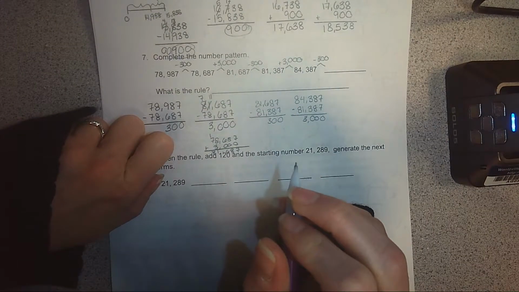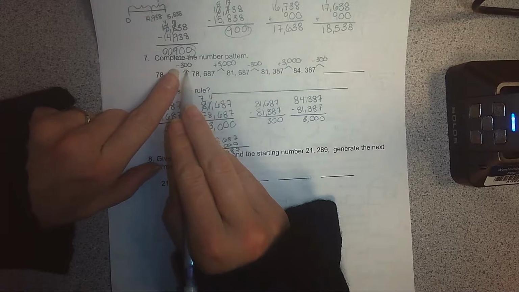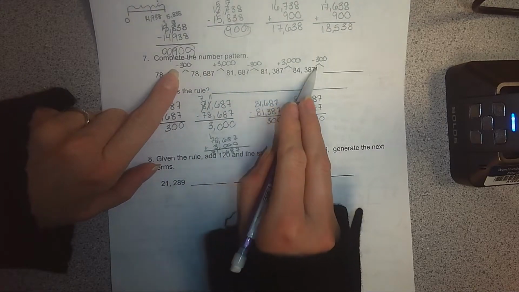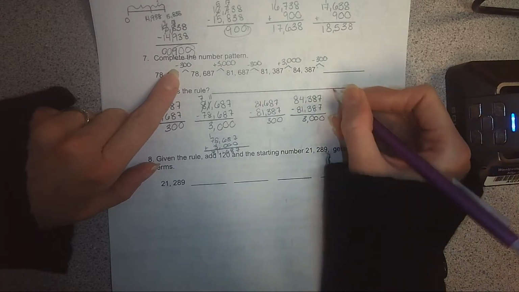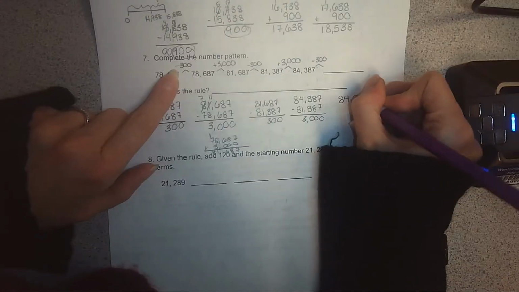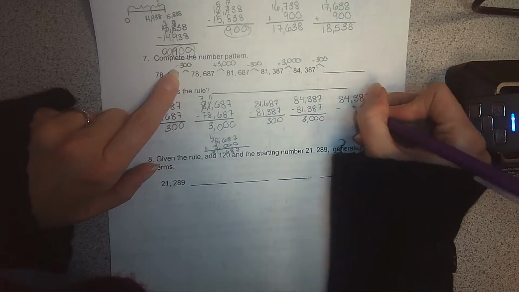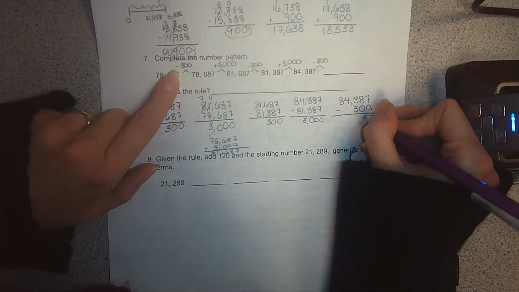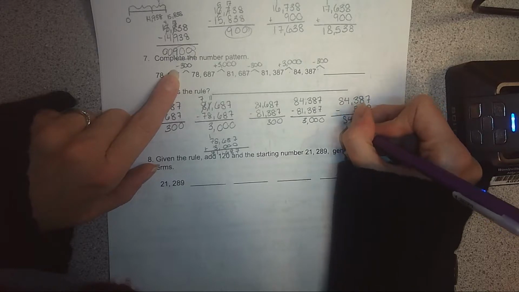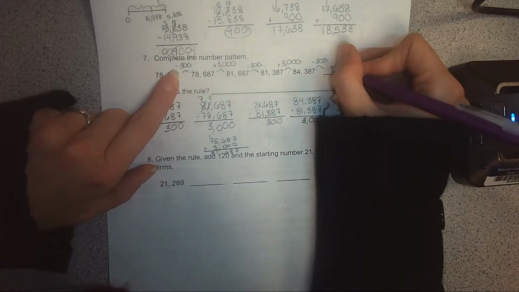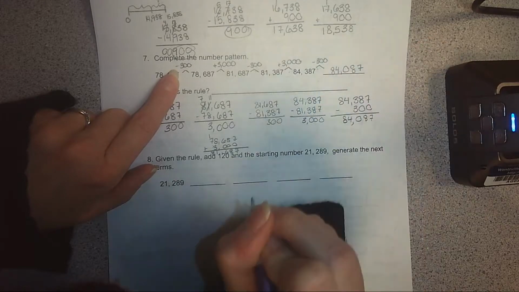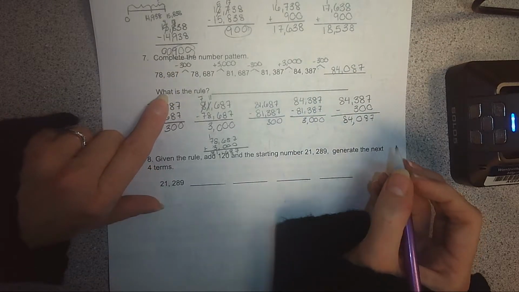Oh, wait, let me say that again correctly. Minus 300 plus 3,000. Minus 300 plus 3,000. Minus 300. So in order to solve my next step, I need to follow the next step in the pattern. Be sure to include my commas. And there's my answer. But what is the rule?